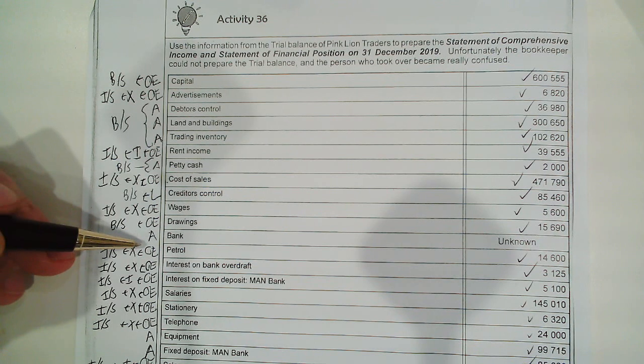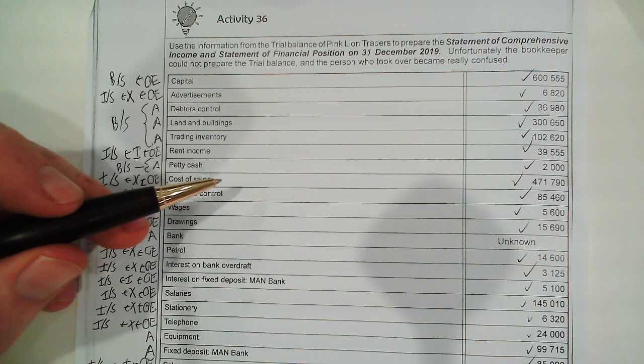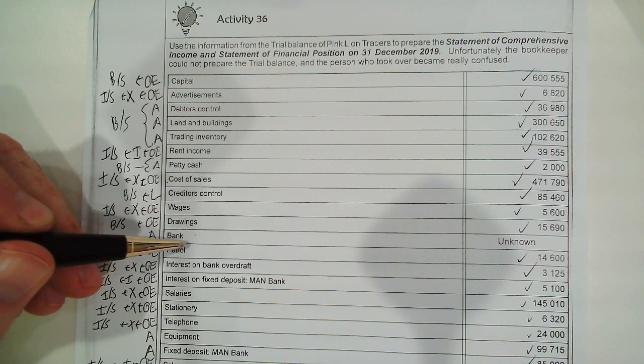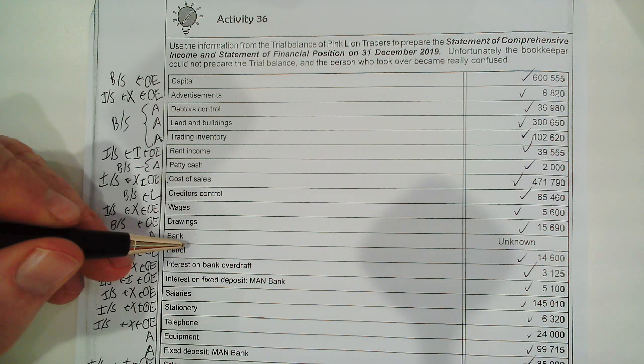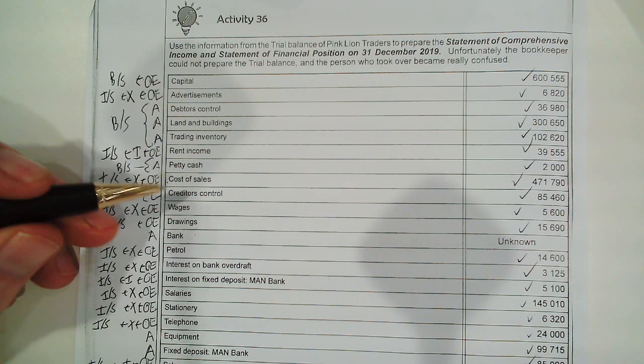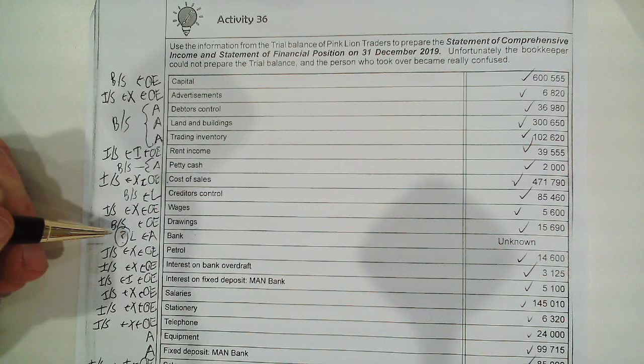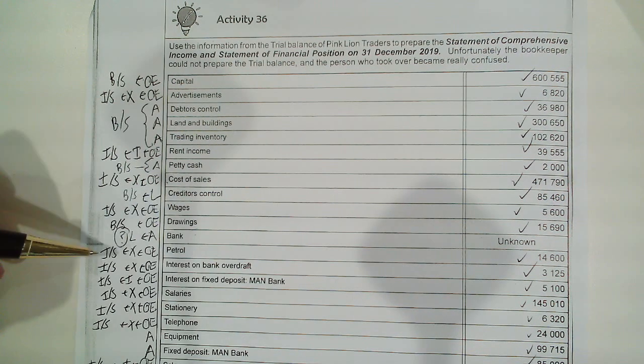Bank can either be an asset or a liability. Normally it's an asset, but if it's a bank overdraft, it's going to be a liability. So we will look at that. It can be an asset or a liability, and we're not sure at this stage because it's the balancing figure.